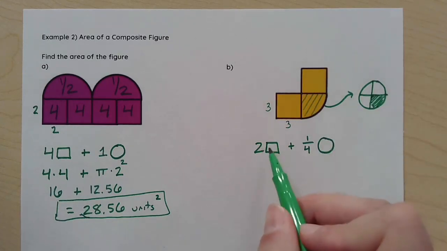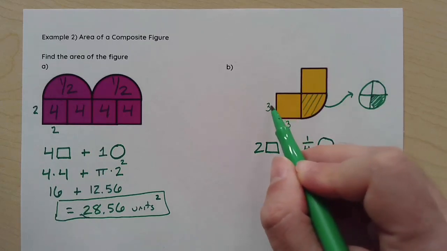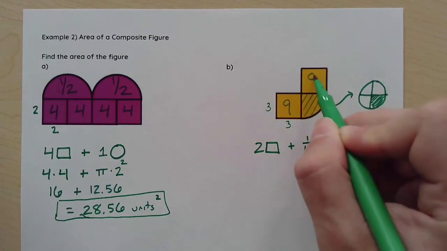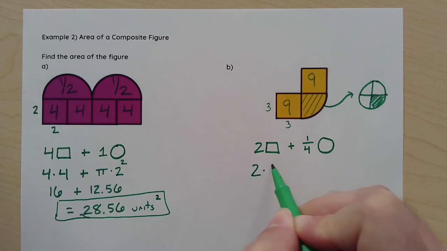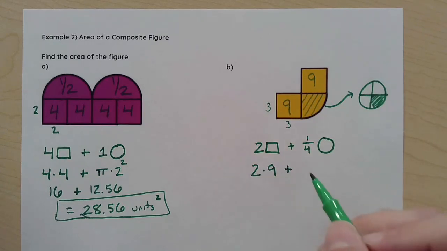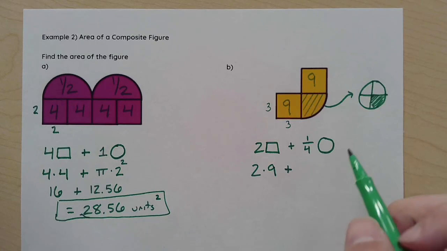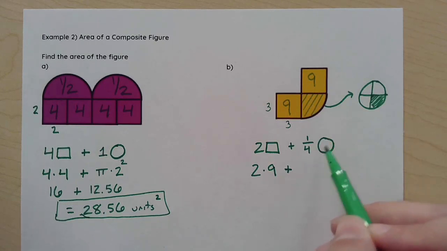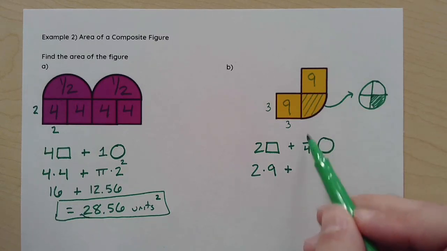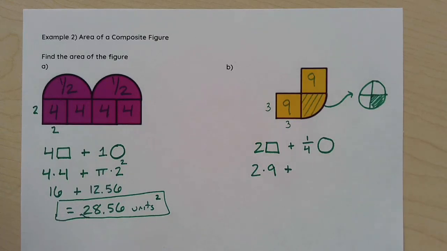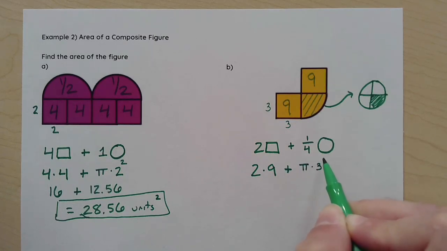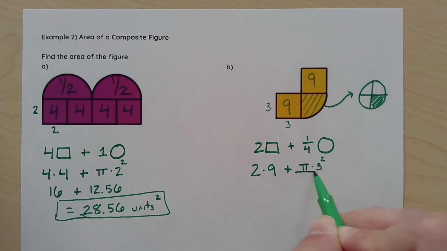The area of the square, let's do that first. So 3 times 3 is 9, and I have another 9. So that's 2 9s. And then for the circle, I need to find the area of the full circle and multiply it by a fourth. Or I can think of it as divided by 4. So let's do the area of a circle, which would be pi times the radius squared. In this case, the radius is 3. And I'm going to divide that by 4. So I'm going to kind of do that all together.